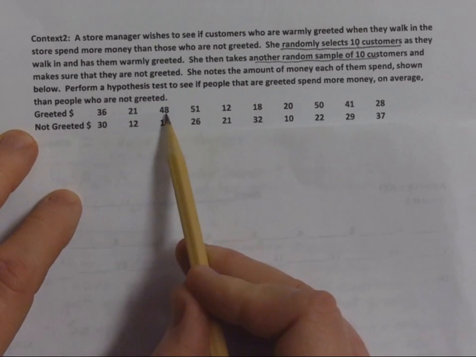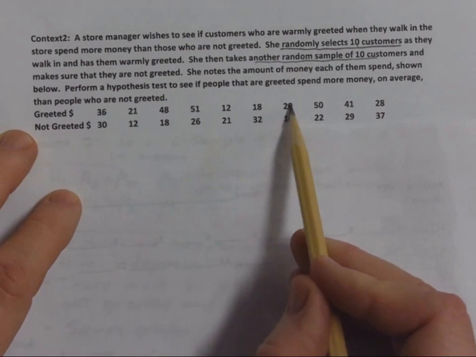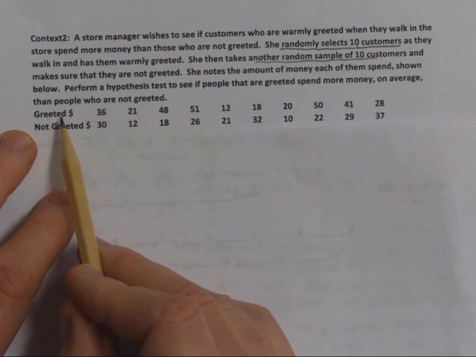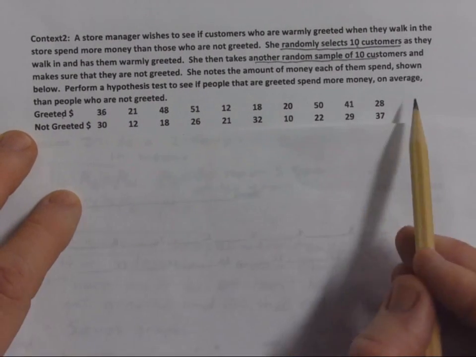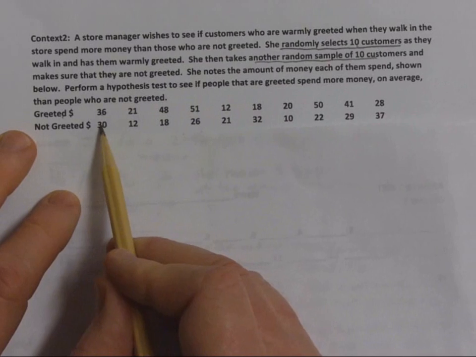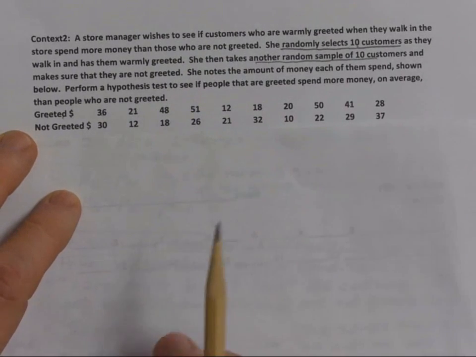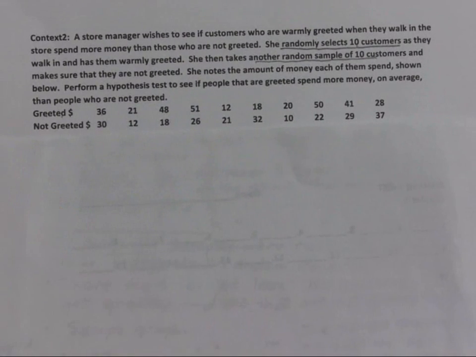That is how much money they spent, the 10 people that were greeted when they walked in the store. And this is how much the people that were not greeted spent. Certainly these values are different if we were to average them, but that's not the real question. The real question is, are they statistically significantly different? So it asked us to perform a test, and this is a mean.